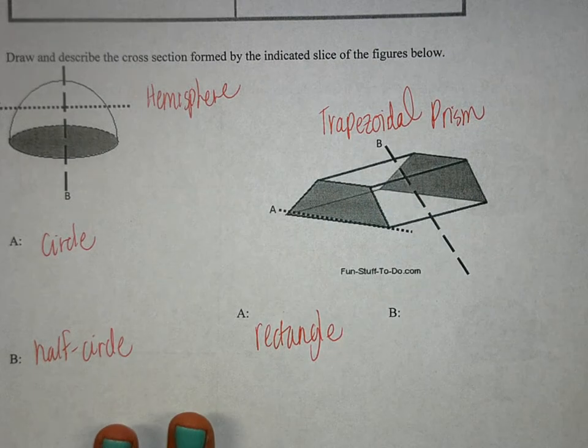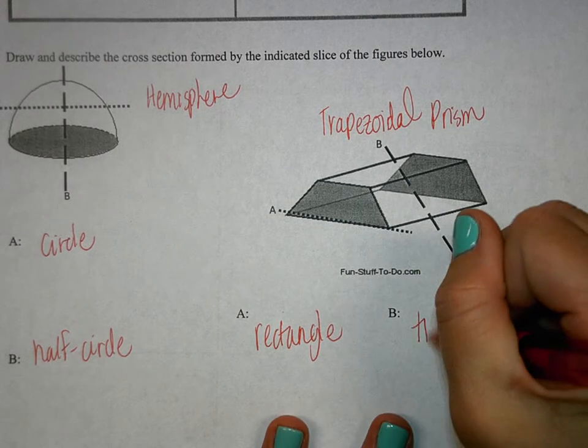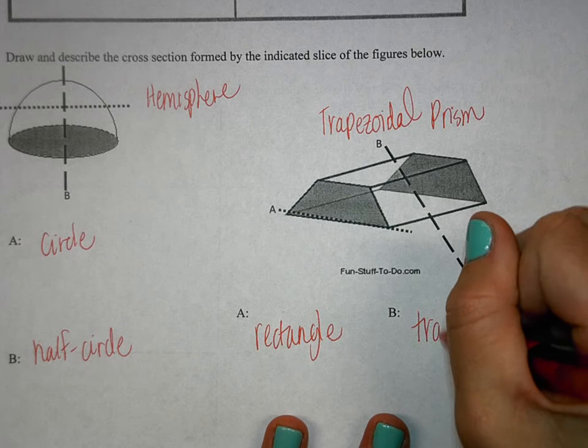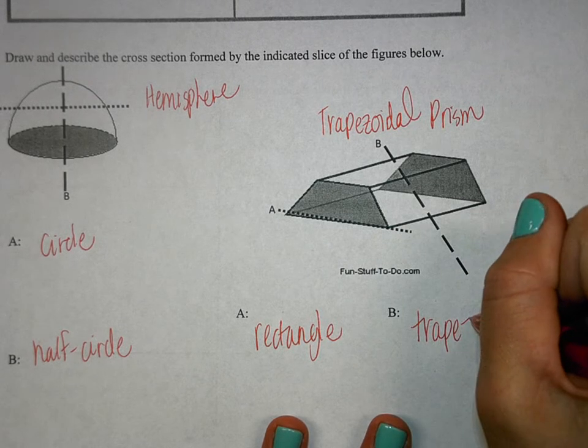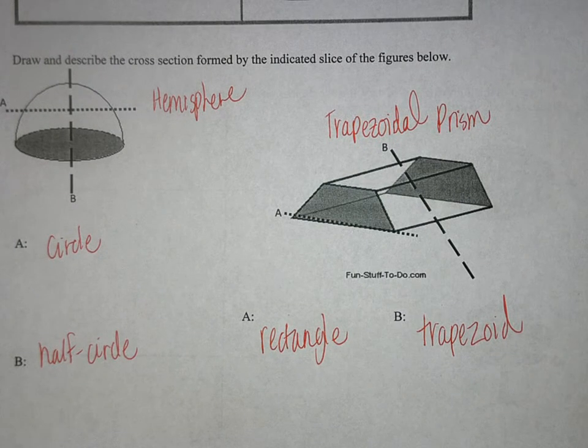And B, what type of slice do you think that's going to take? Yes. It's actually just going to be a trapezoid. Questions so far? All right.